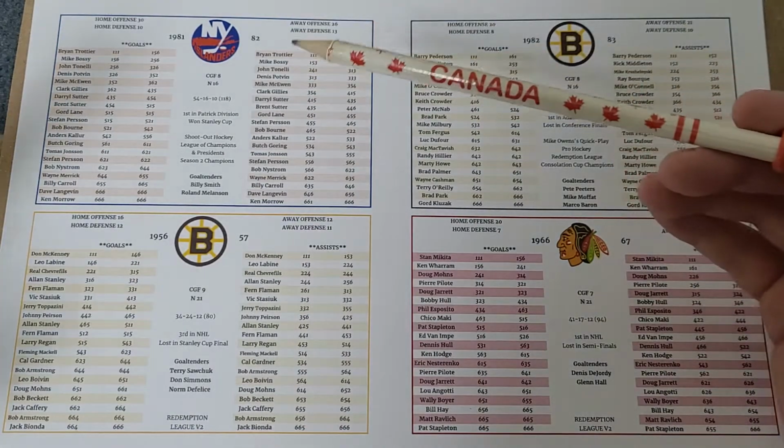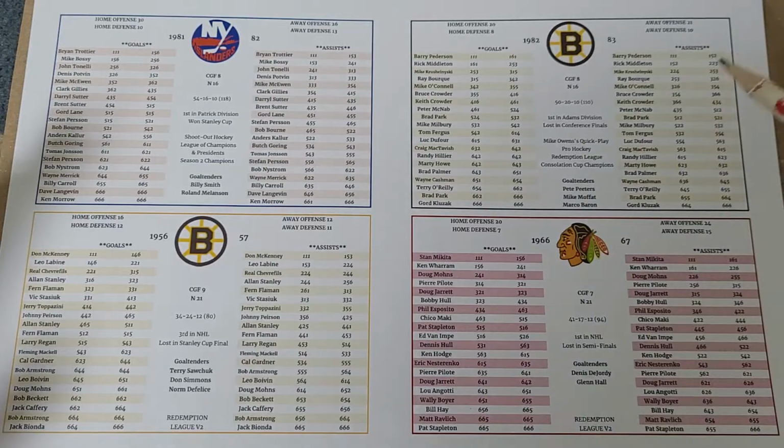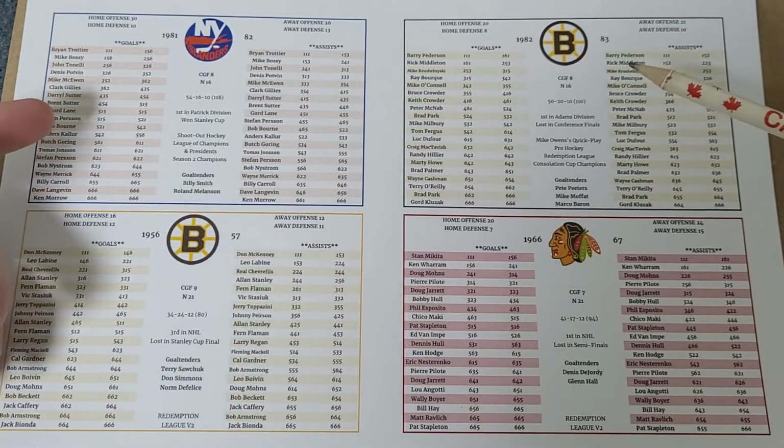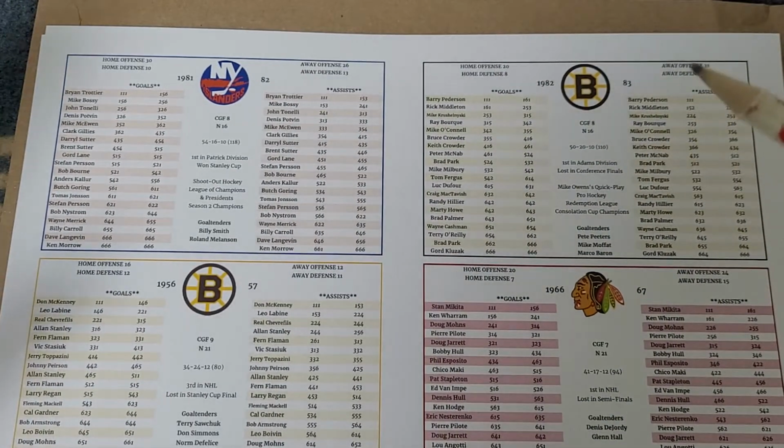Where was I? So the first one is going to be short term. It's going to be a 4-game series that I will do with a couple of different games. Mike Owens Quick Play Pro Hockey is obviously one of them.